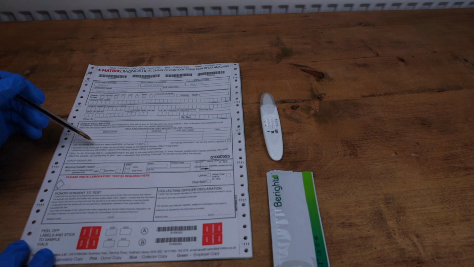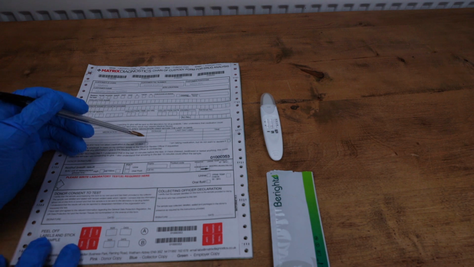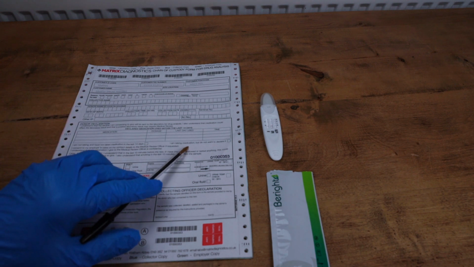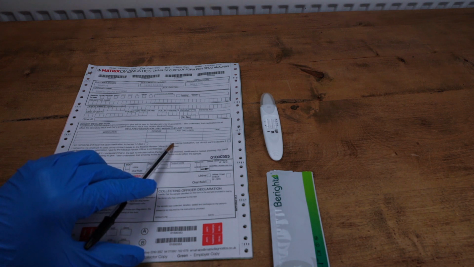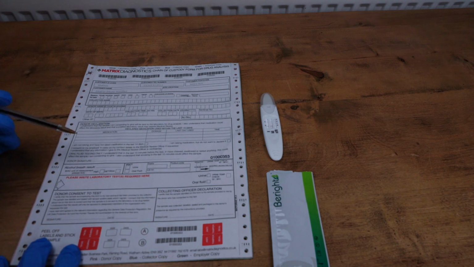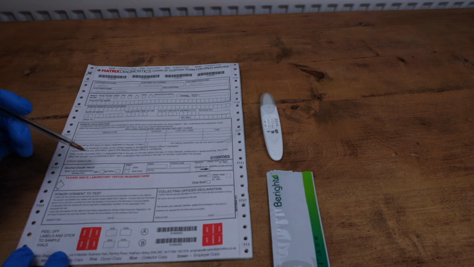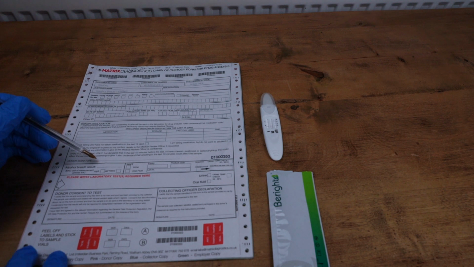If they haven't taken medication, then they simply tick the box there, or you tick the box there: I have not taken medication in the last 14 days. Or if they have taken medication but it's of a sensitive nature and they don't want to declare it to you, they simply tick the box that says I am taking medication but I don't want to declare it. Either way, whether they've taken medication or not, they'll need to sign the donor declaration for medication.